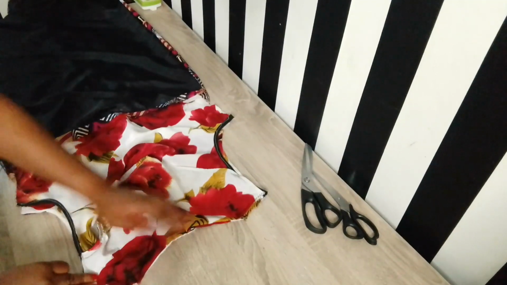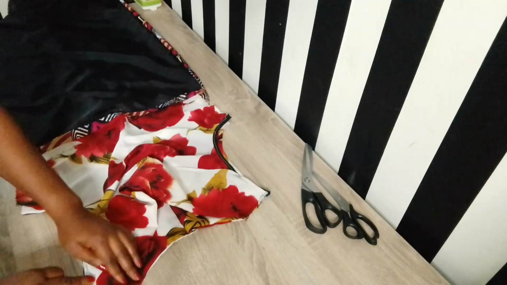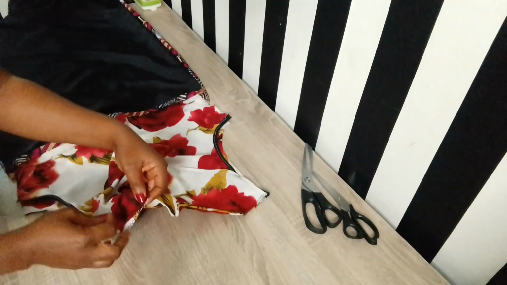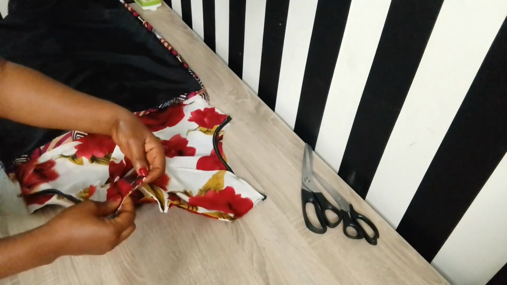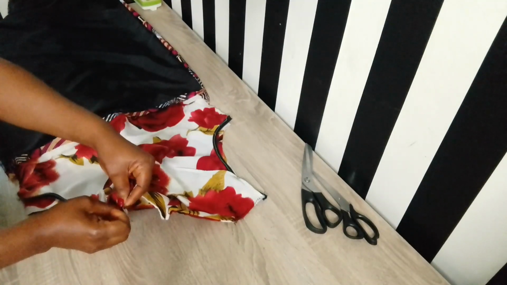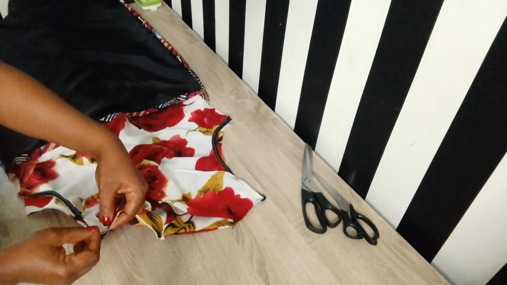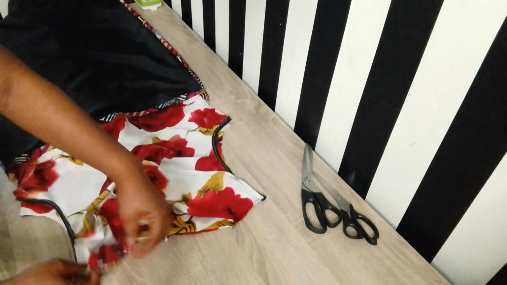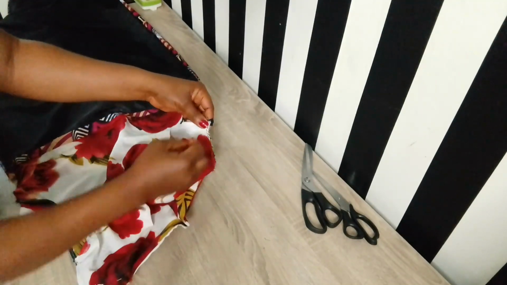So I simply went ahead to place the front and the back part of the dress right sides facing each other. Then I went ahead to use my pin to secure the shoulders, as you can see me doing. So ensure that everything is well matched, and then you can go ahead to secure. Always use your pins before running your stitches.